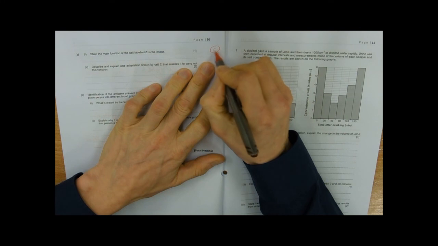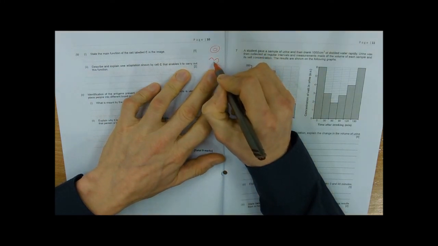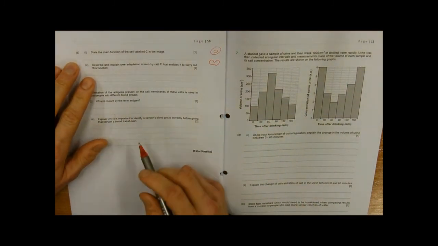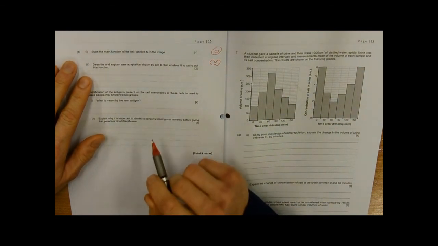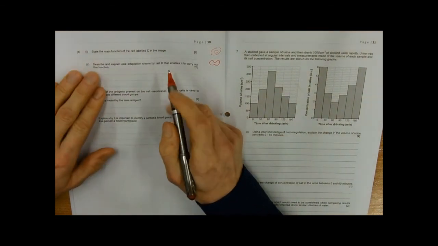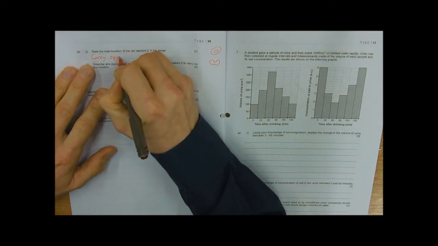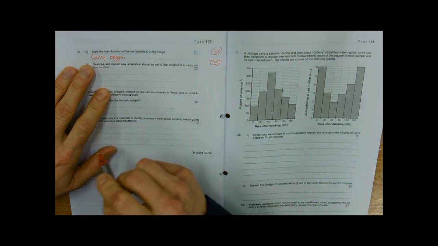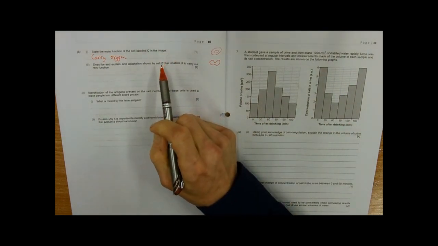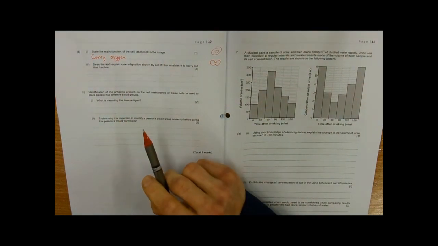State the main function of a cell labelled C. So that's the one that looks like that, or the side-on view would be one like that. Main function of our red blood cell, it contains, we say contains hemoglobin, but what's the actual function of it? It's to carry oxygen, or transport oxygen. And we could also say transport CO2 there, but the main function, oxygen.